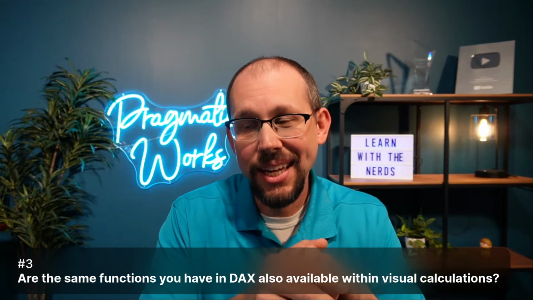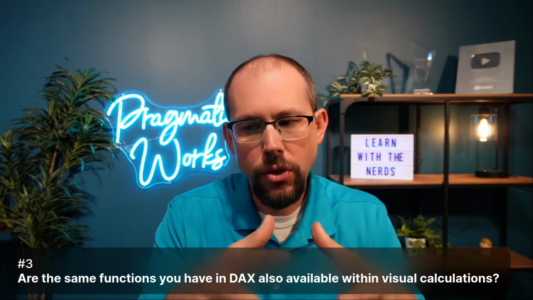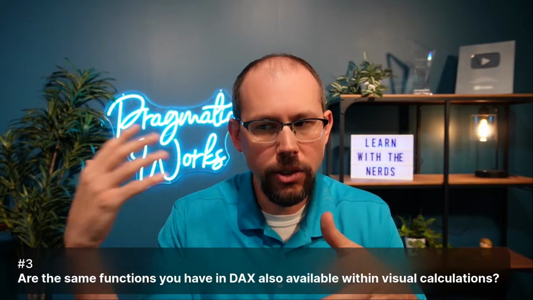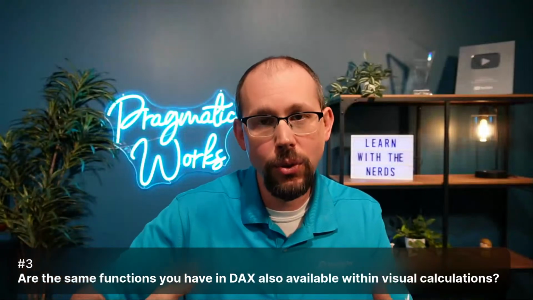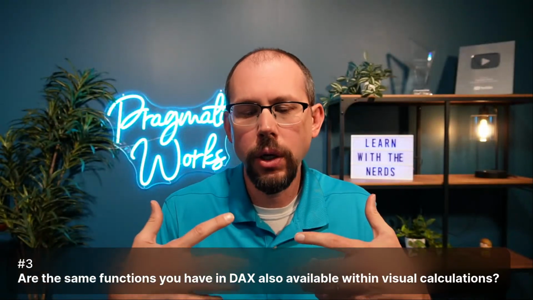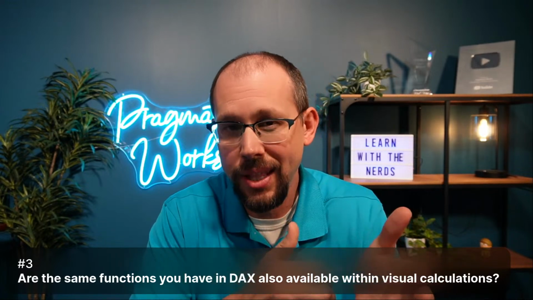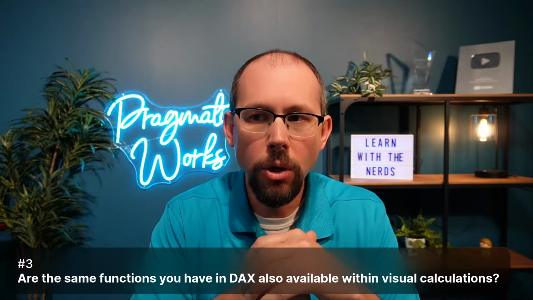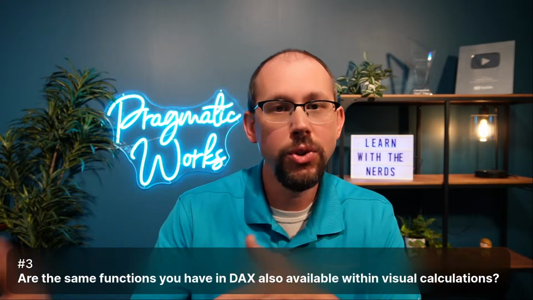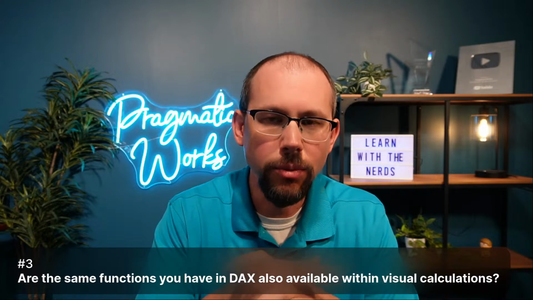So I'm glad you asked. That's definitely something that we'll cover in the session as well, because you could get into visual calculations and start to think that you don't have a lot of those other functions in DAX available to you to build conditional logic or to build out that expression, whatever it is that you're building inside of the visual calc. So the answer is most of the functions available in the DAX language, not all, but most, are still available to us right there inside of the visual calculation editor, or that little section where we do it. So yes, a lot of those are going to be available to us.